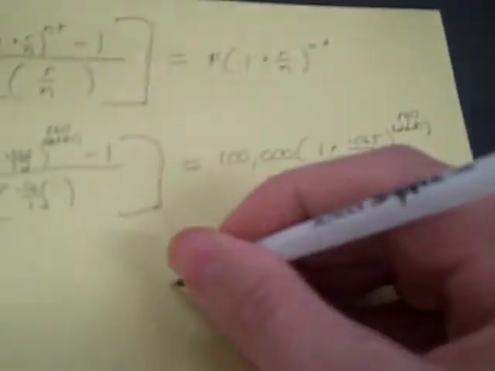Equals principal, $100,000, times 1 plus 0.065 over 12, to the power of 12 times 30. Well, 12 times 30 is 360, so the power is 360 on both of these. First I'm going to find out how much total we're going to have to repay with my compound formula.